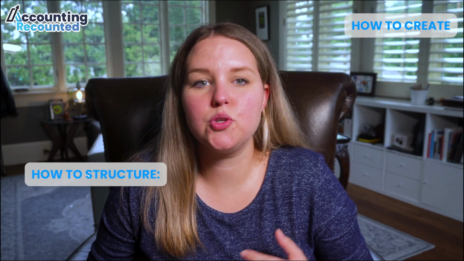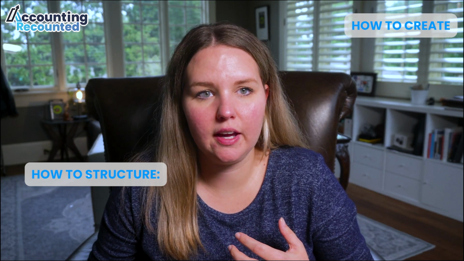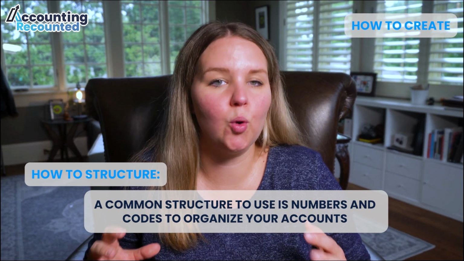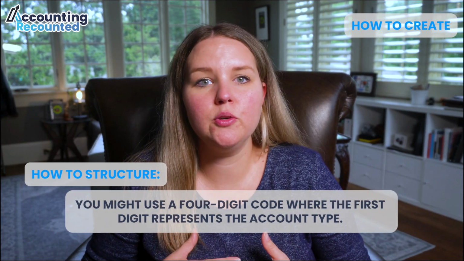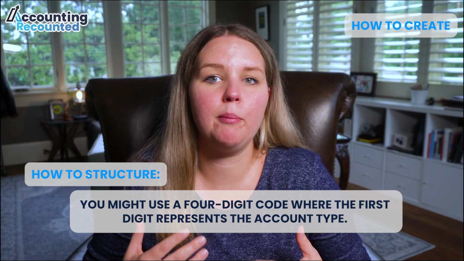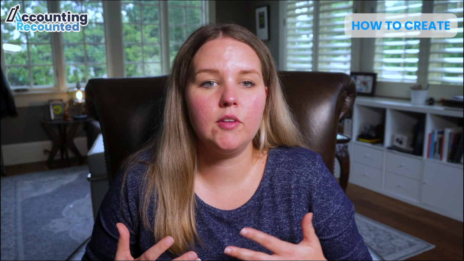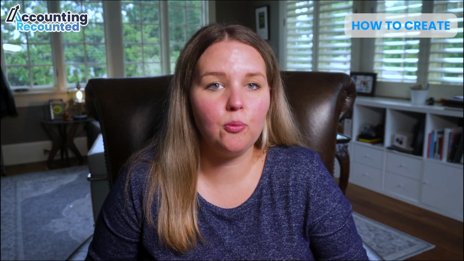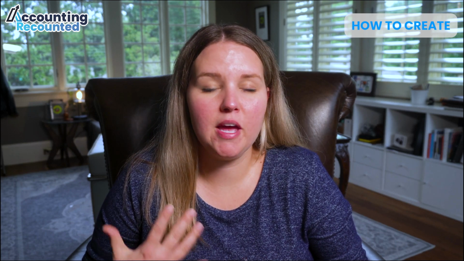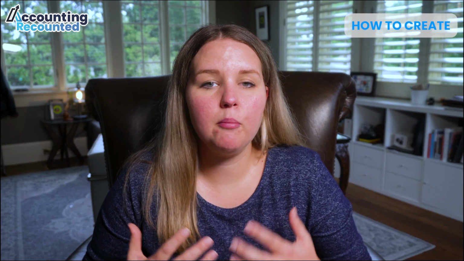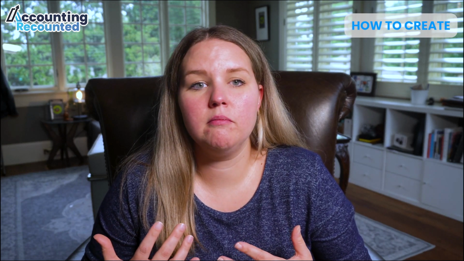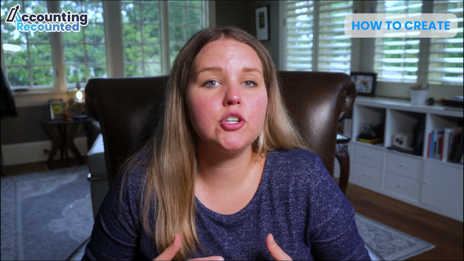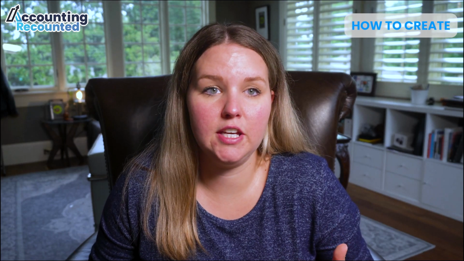So, how should you structure these accounts in your chart of accounts? A common structure to use is numbers and codes to organize your accounts. So, for example, you might use a 4-digit code where the first digit represents the account type. There's a standard one where 1 is for assets, 2 is for liabilities, 3 is for equity, 4 is for income, and 5 is for expenses. Numbering them like that helps make it easier to find specific accounts when you need them. But keep in mind that the structure needs to be intuitive and make sense to you and your team.